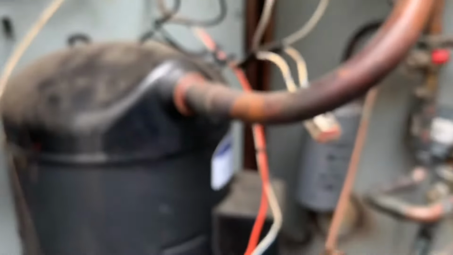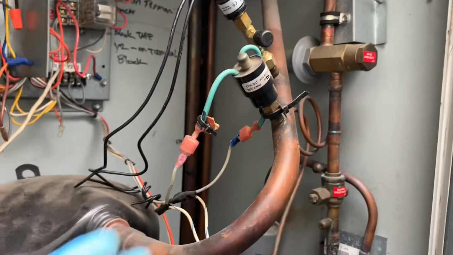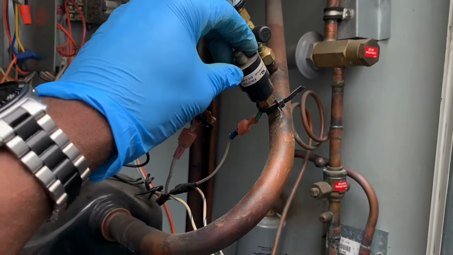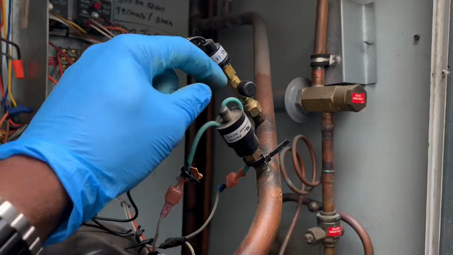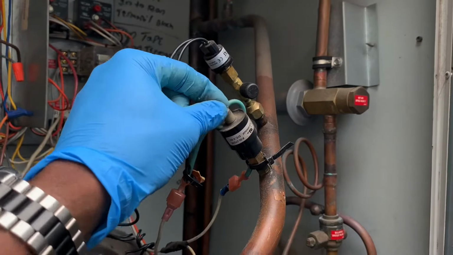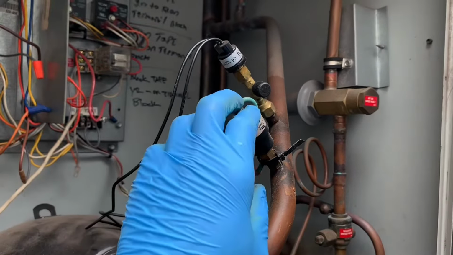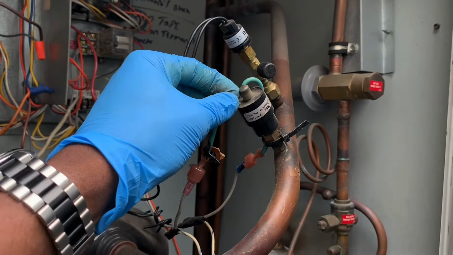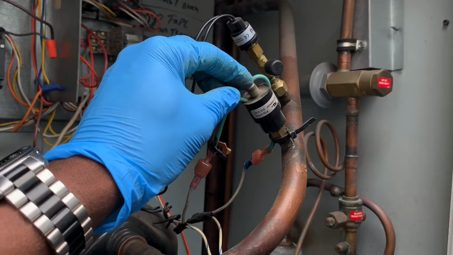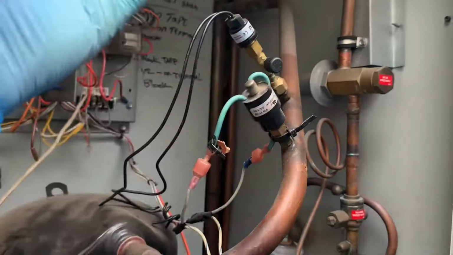Now this unit is R22, so 420 is the high pressure cutout on this manual reset type switch. And again, you could have a switch that is an auto reset, which wouldn't have this button on top. Sometimes this button is red, but it's the same thing. It's the bullet type. That's what we call this. It looks like a bullet, and sometimes the button is red, but it does the same function.